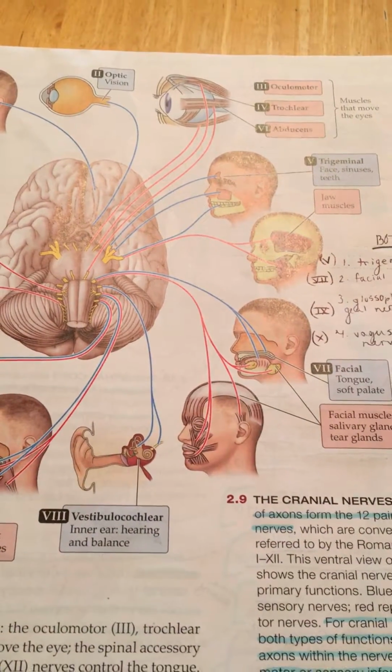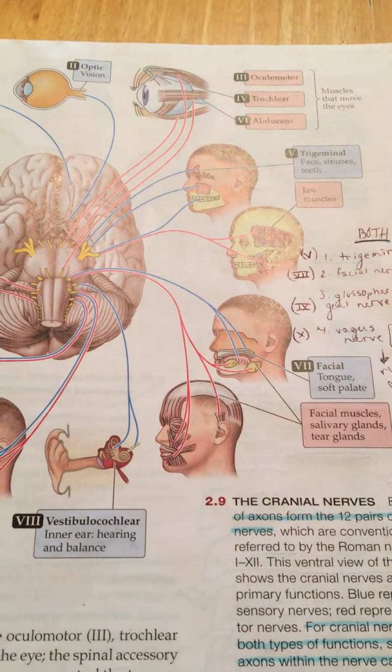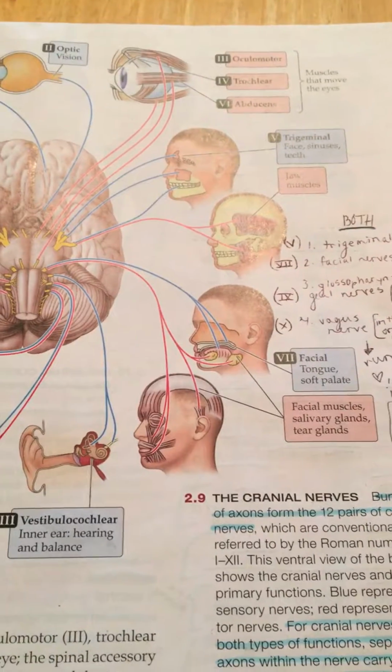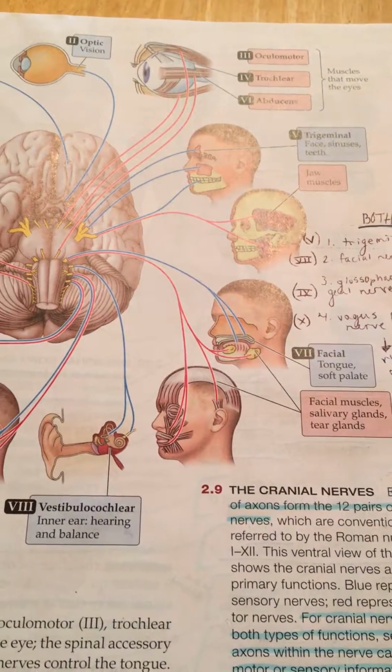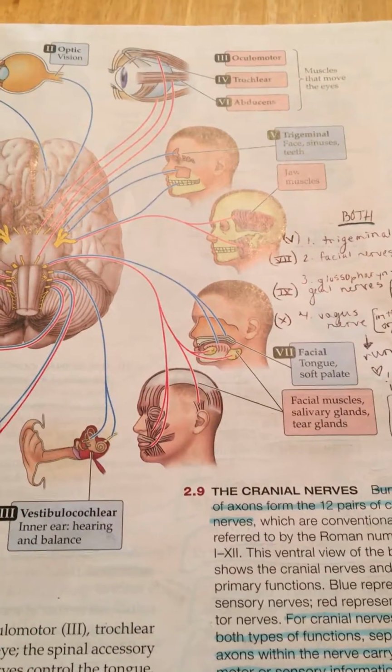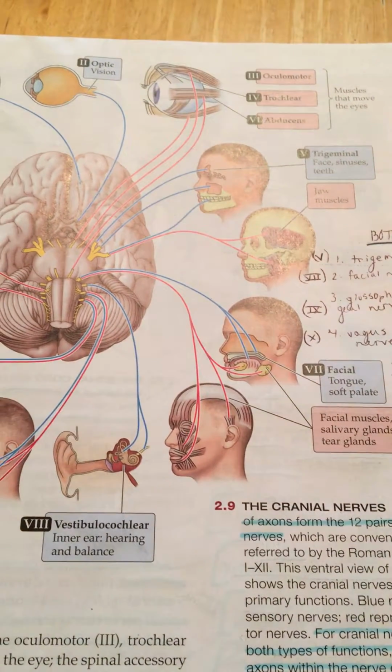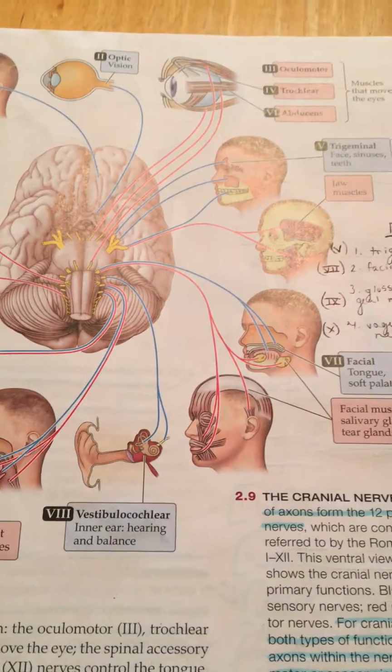They are the trigeminal, facial, glossopharyngeal, and vagus nerves. It's important to keep in mind that there are separate axons within the nerve which carry motor or sensory information, so it's not from the same one.